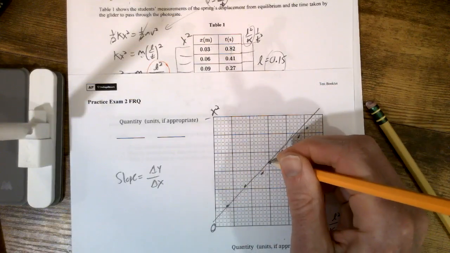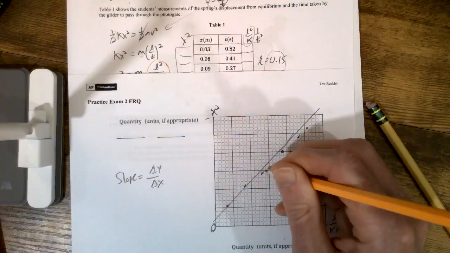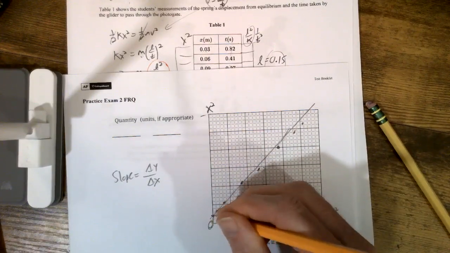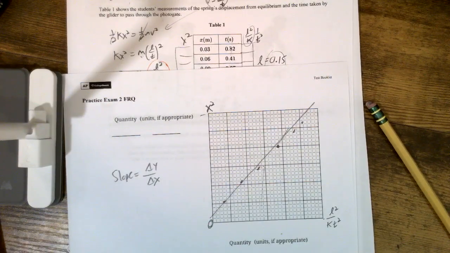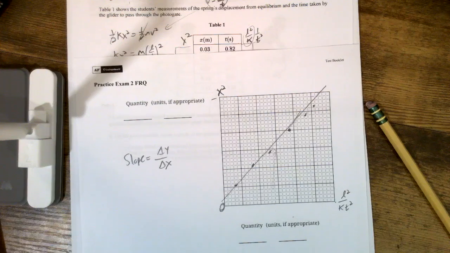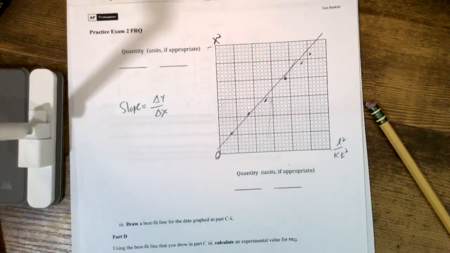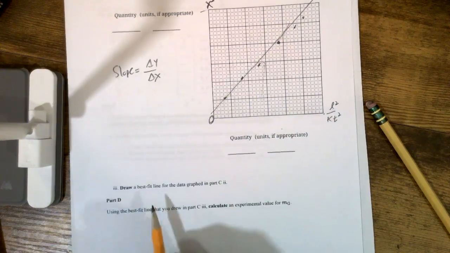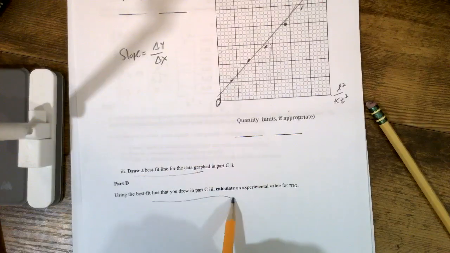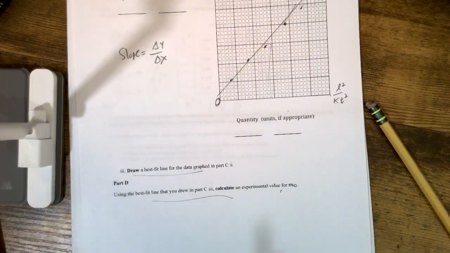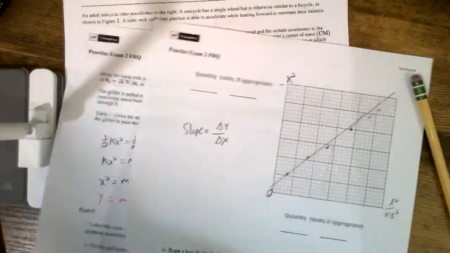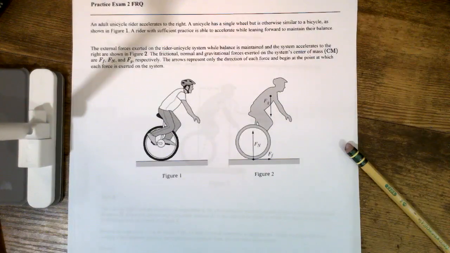So I don't know, maybe I'll pick this point right here and I'll do whatever that is, and then pick another point right here and do whatever that is. So it's a little bit of a pain. I feel like it's not really an appropriate use of time, but I'm not the people who design the test, so that's that. So there we go, draw a best fit line and then calculate the experimental value for mg. I'm not going to go through that whole business because I feel like that's pretty easy for you all to figure out. Okay, that is the end of that question. And then of course the next one we will get to question 4.